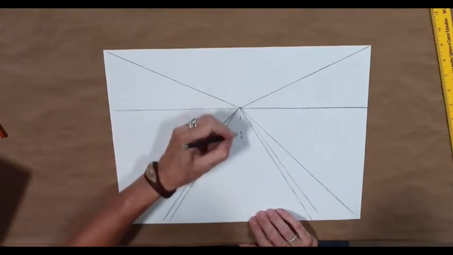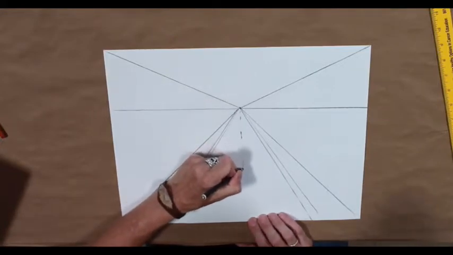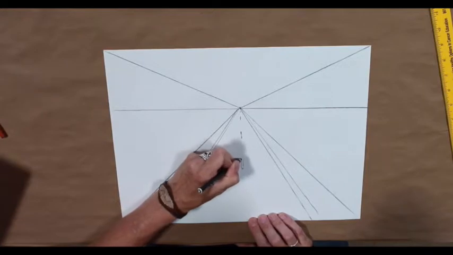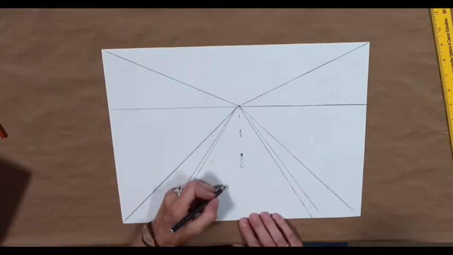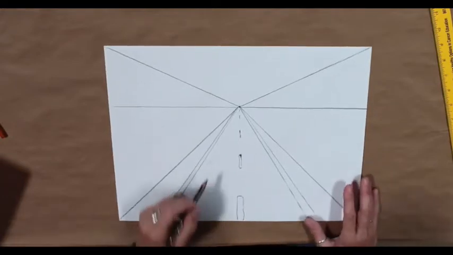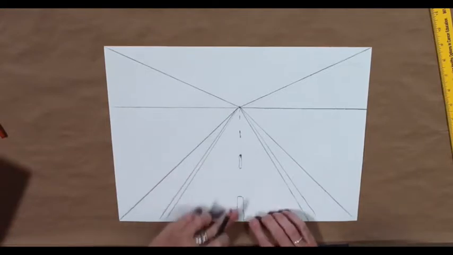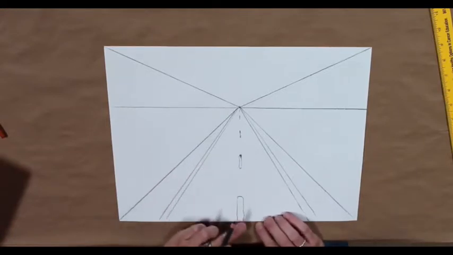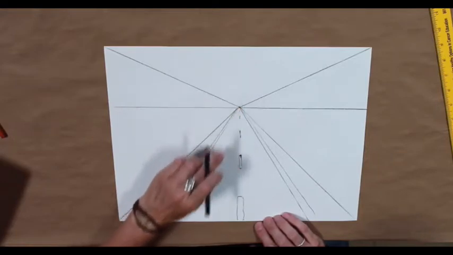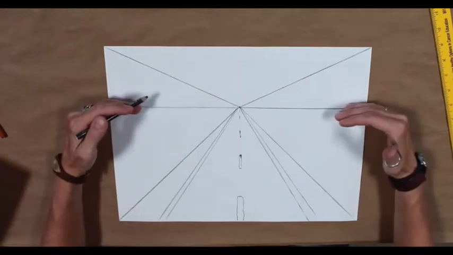Things that are farther in the distance have less detail and are smaller. Things that are closer to me have more detail and get larger. So even the dots on my road, they're more detailed up close, where the yellow paint has crumbled, and back here they're just kind of smudges. The same way, here's my horizon line I'm making.